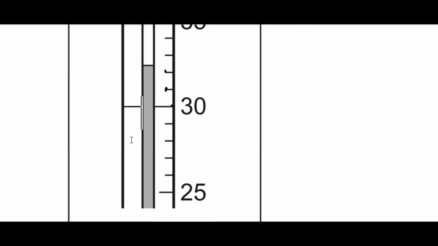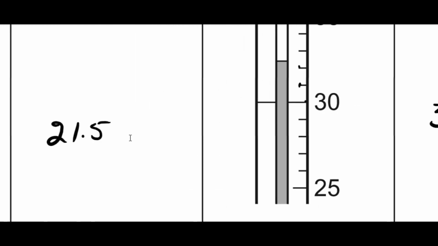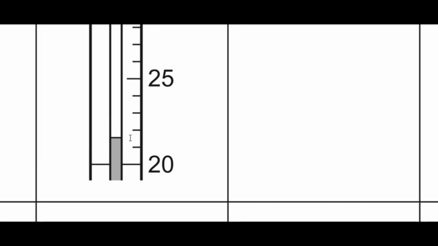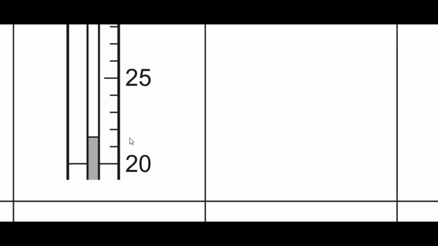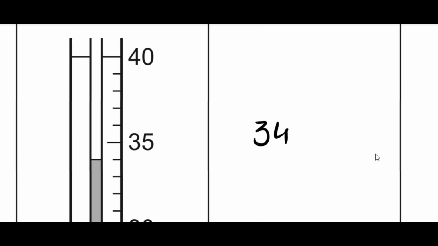It is more than 32, but less than that of 33, so it is 32.5. This temperature is again above 21, but below 22, so it is 21.5 Celsius. This thermometer shows the exact temperature as 34 Celsius. So we would write 34.0 here.